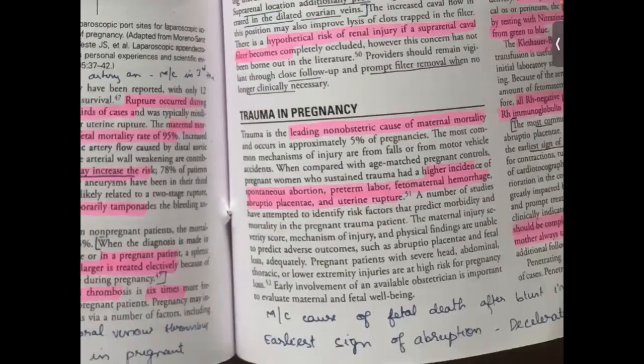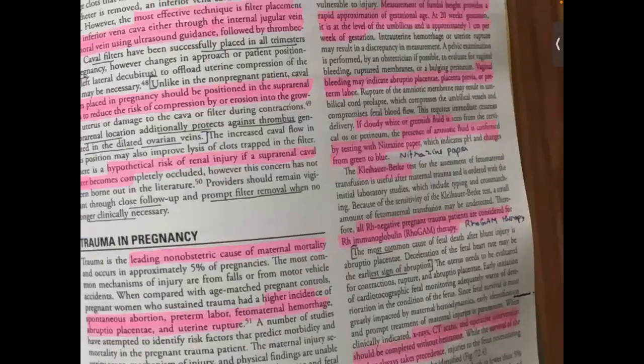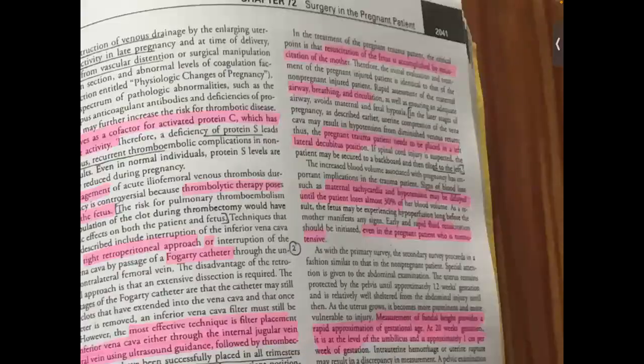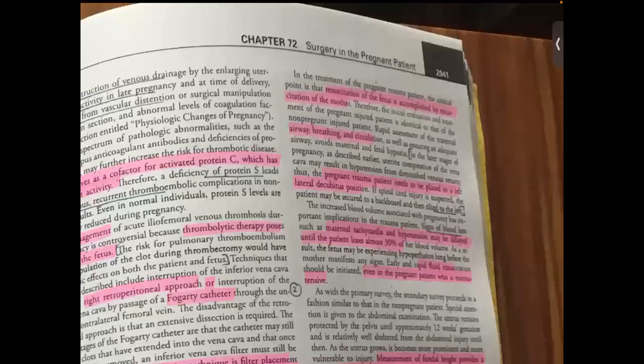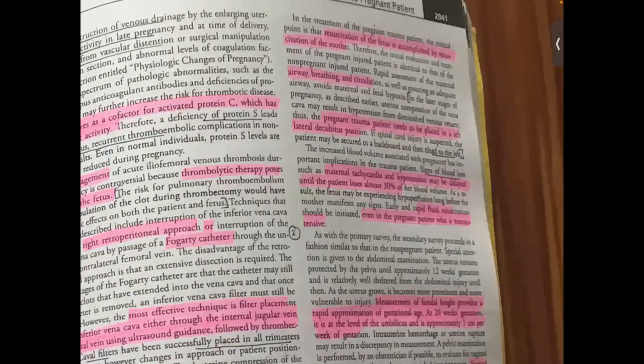So next, trauma in pregnancy. Trauma is the leading non-obstetric cause of maternal mortality. There is a high incidence of spontaneous abortion, preterm labor, feto-maternal hemorrhage, abruptio placenta, and uterine rupture, all of this will occur. Resuscitation of the fetus is accomplished by resuscitation of the mother, because only then will fetal blood supply be restored. So it is the same: airway, breathing, circulation.